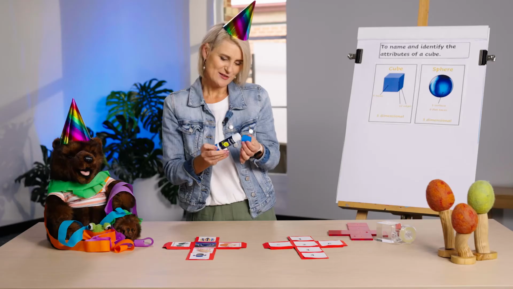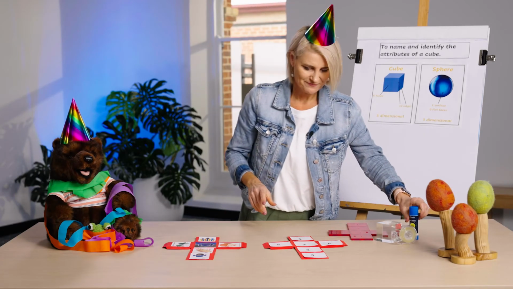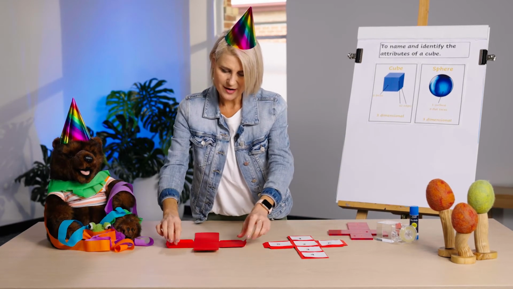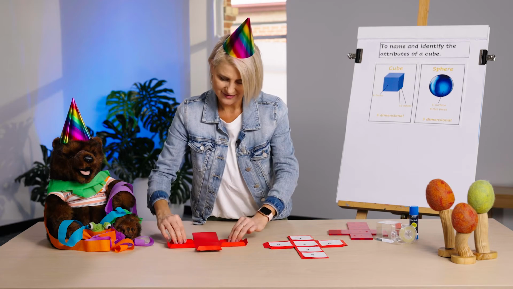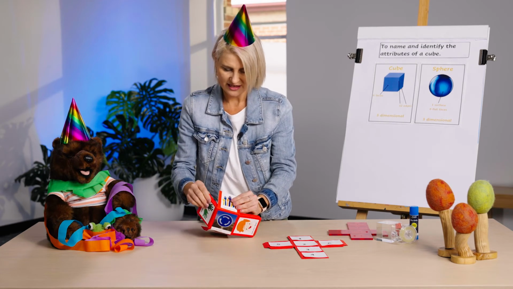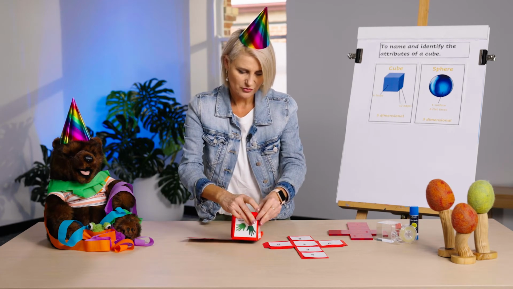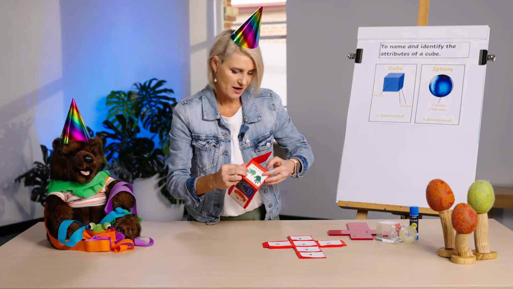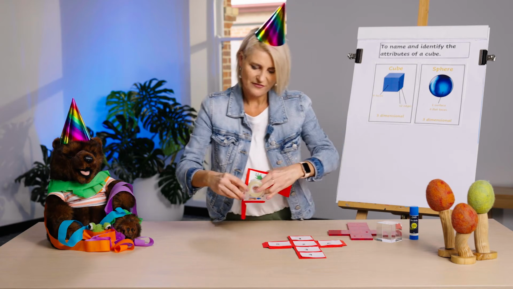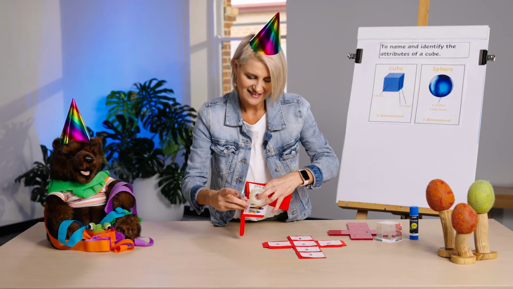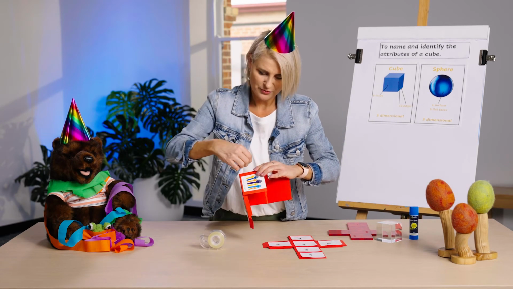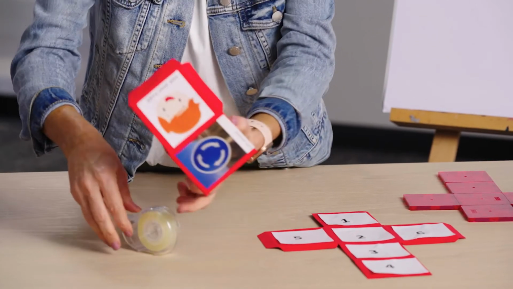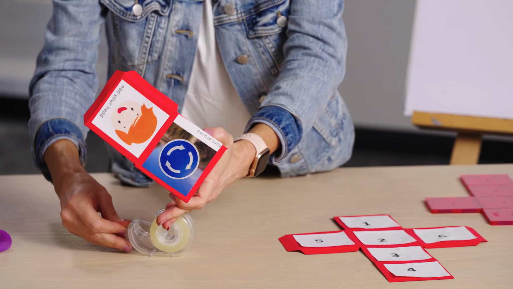Okay, this is where the magic happens. I'm going to flip this over and I've got some little extra bits of card here that I'm going to use to attach these together. Take a look. I'm going to get my tape. It's a bit fiddly, but I need to attach all of the different sides so they turn into a cube.